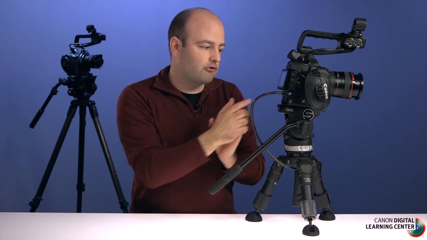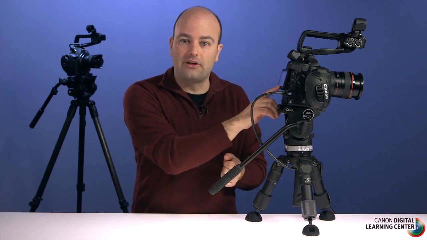Most people who are coming from a cinema background will actually set up the camera to shutter angle as opposed to shutter speed. It's up to you how you want to set it up. But one advantage to using shutter angle is as you change your frame rates in your camera system, the shutter angle will stay the same.